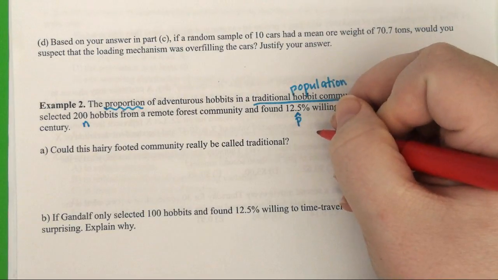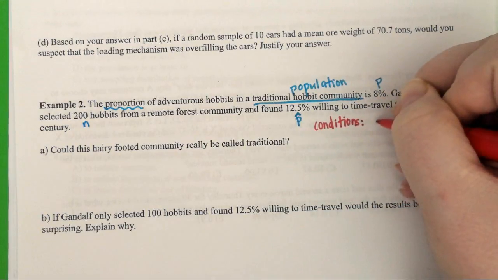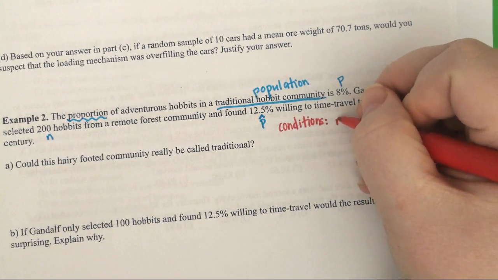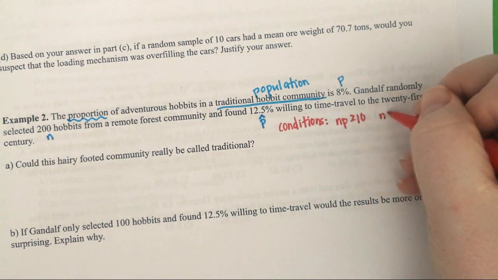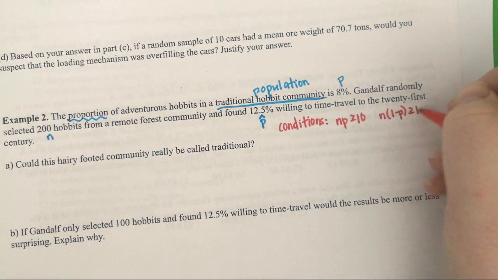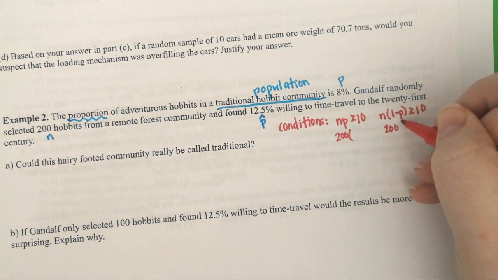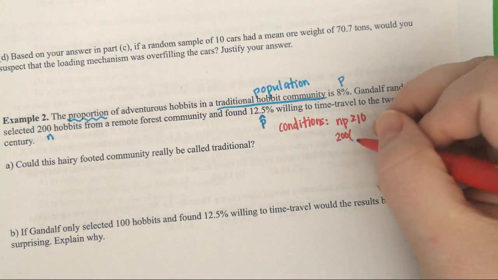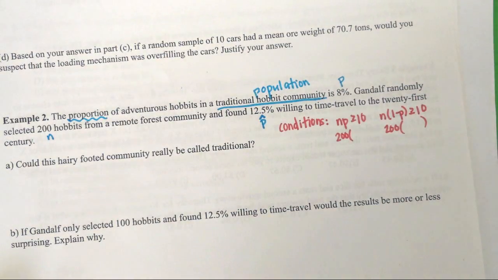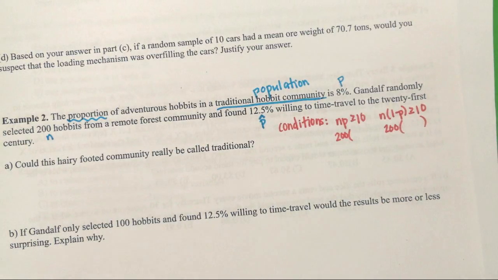I probably need to check the conditions first. So, conditions. I need to know if n times p is greater than or equal to 10. And then is n times 1 minus p also greater than or equal to 10? Well, I've got 200 hobbits, so that's my n. What do I use as my p? Do I use the 8? I'm asking.